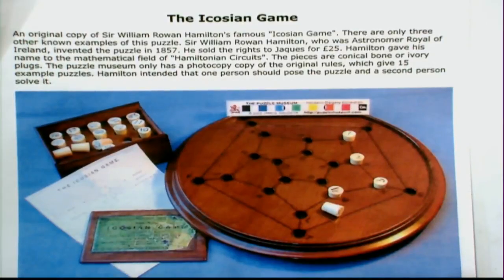called the Icosian Game. And here's a picture of one of the 4 known examples of the Icosian Game. Hamilton sold the rights to this puzzle for 25 pounds, and I don't think very many were sold, because otherwise there would be more copies available today. But Hamilton got his money out of it. But anyway, it's a beautiful thing.